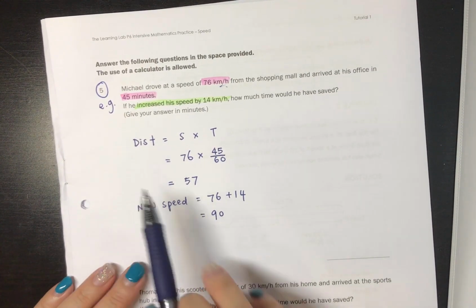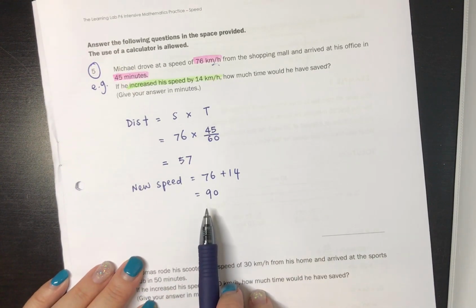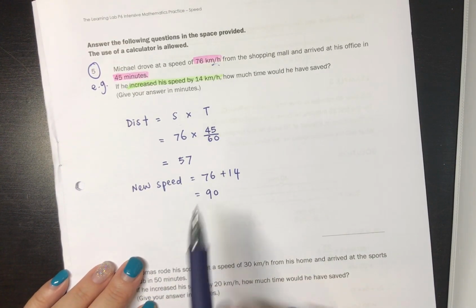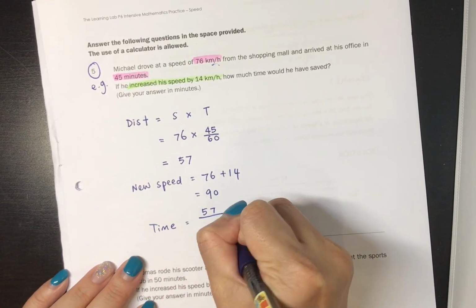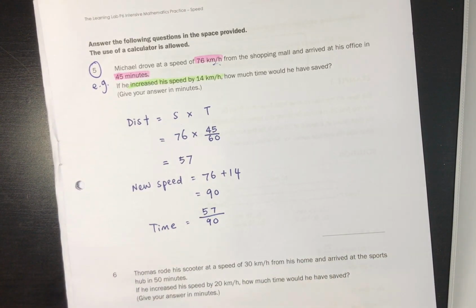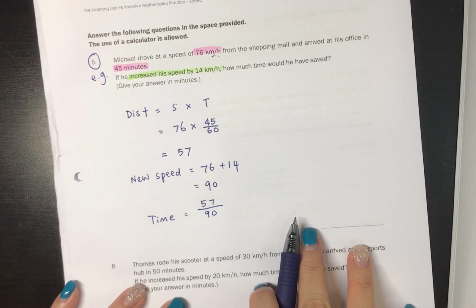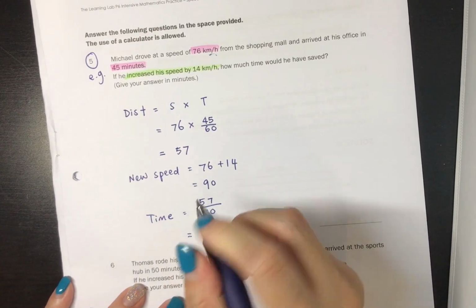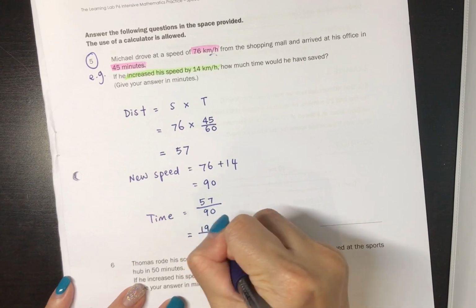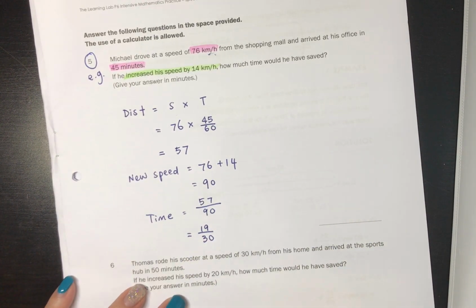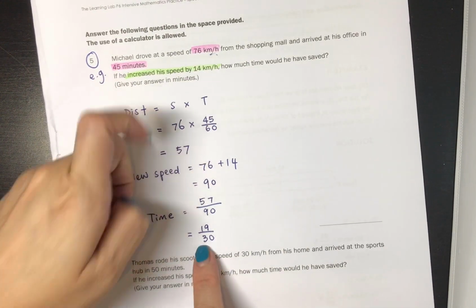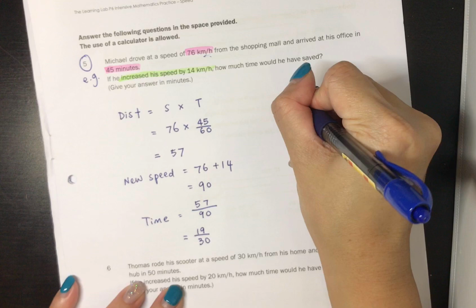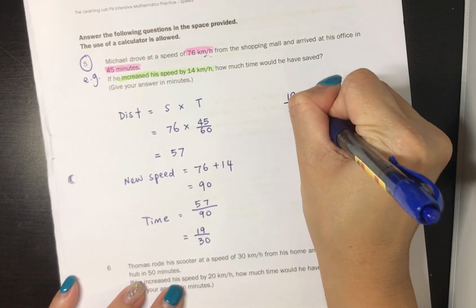Given that he has to travel a distance of 57 km at a speed of 90 km per hour, the time will be distance divided by speed. If you calculate this in your calculator, well, I don't have my calculator now, but I'll bring it out later. You should get 19 over 30. Just check using your calculators. Now we're going to convert because remember we worked in hours, so this is in hours. So I'm going to change 19 over 30 hours into minutes.